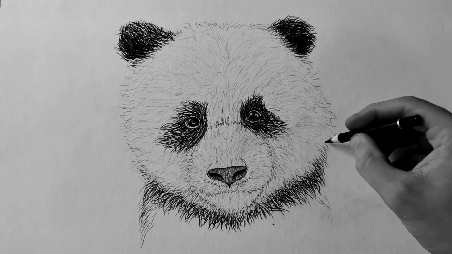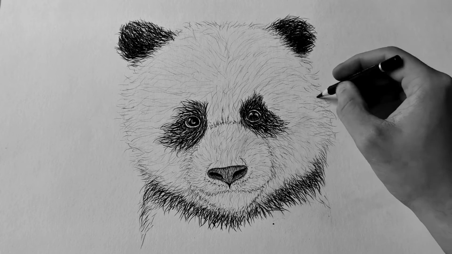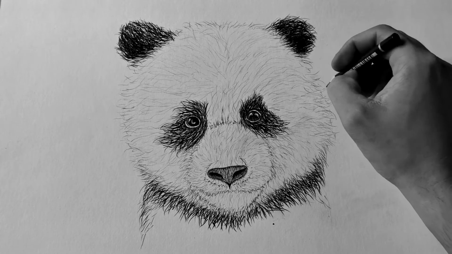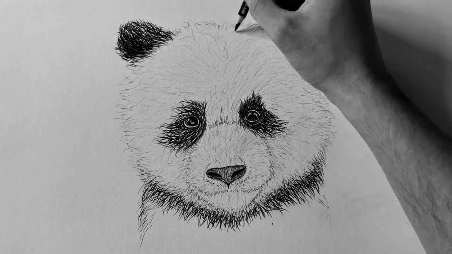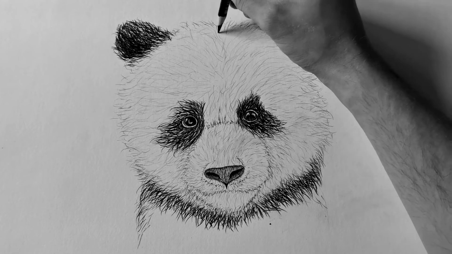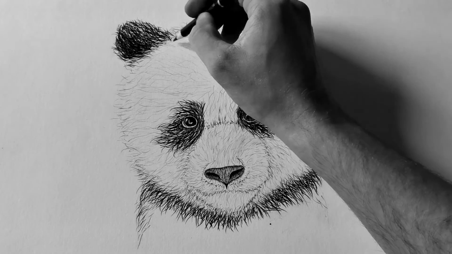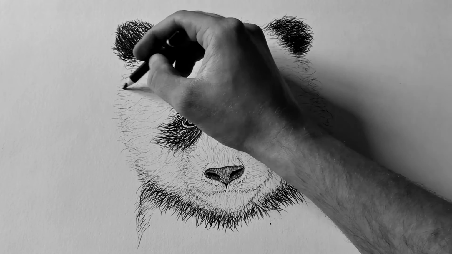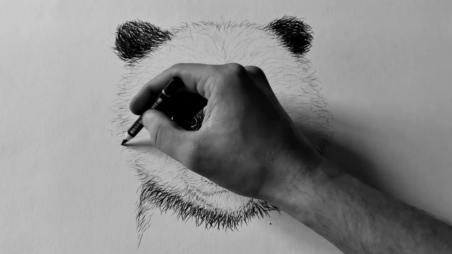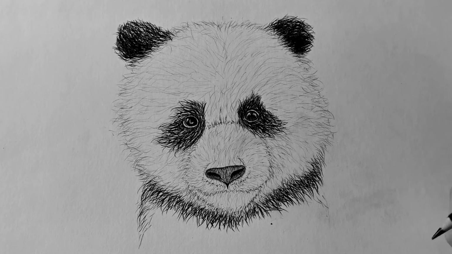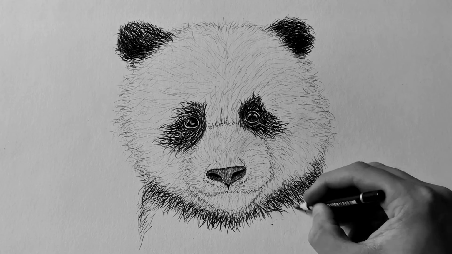I kind of don't like this. I want this more realistic, so I'm gonna draw some more lines here. It's all about layers actually. Just go one layer after another, and after another. And this also takes no effort. So there you go. Some more lines here.